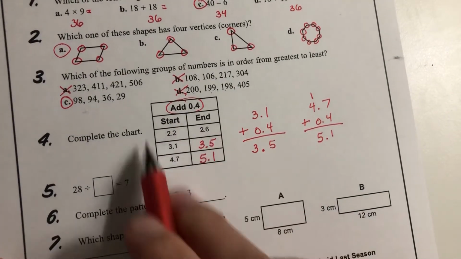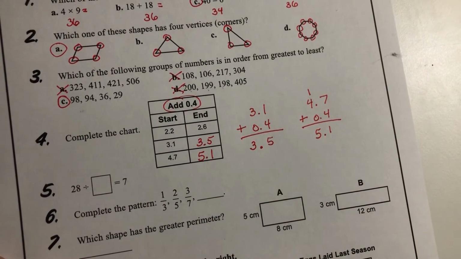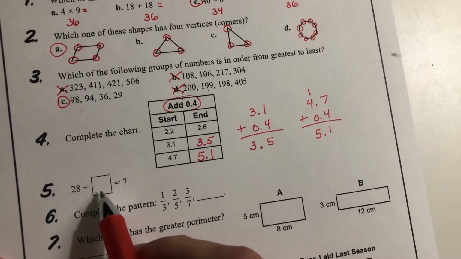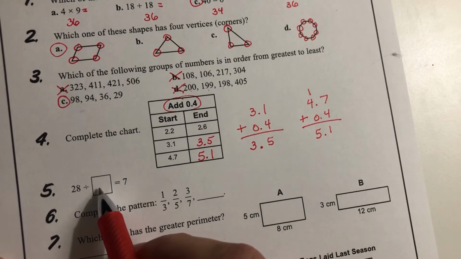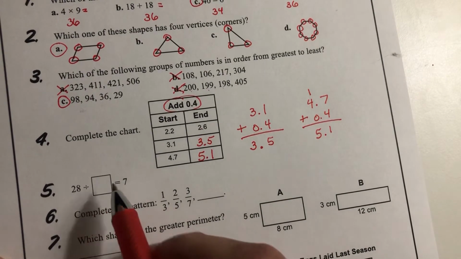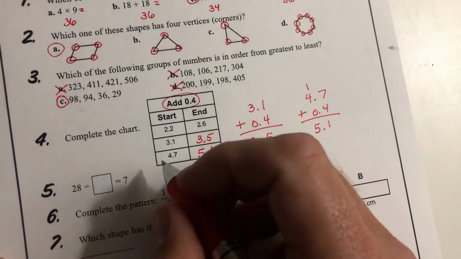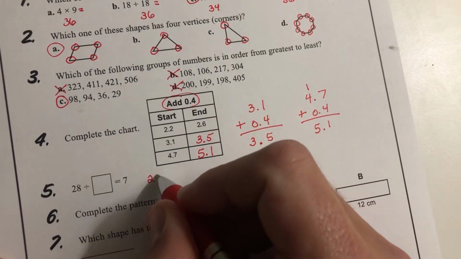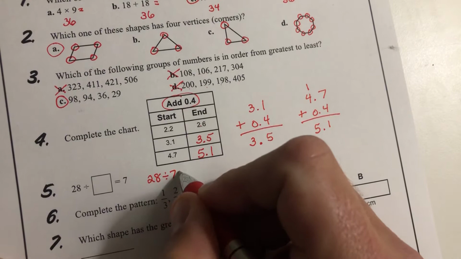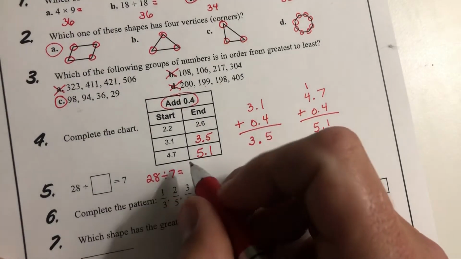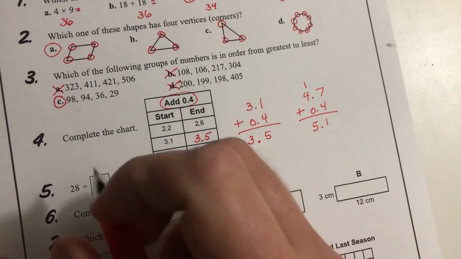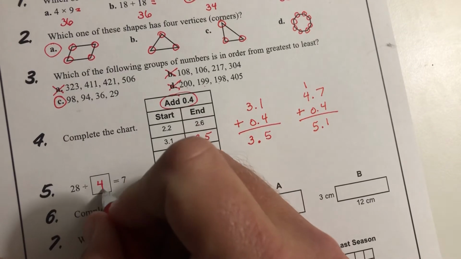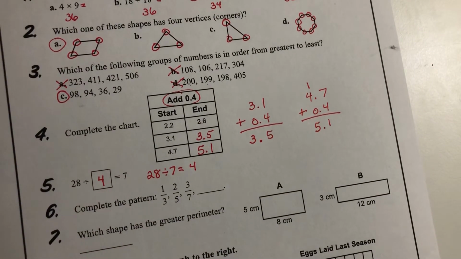And that's how you would complete that table. To figure out what the missing number here is, I'm going to do 28 divided by 7. And if I used my calculator to do that, I would get 4. So 28 divided by 4 would give me 7.